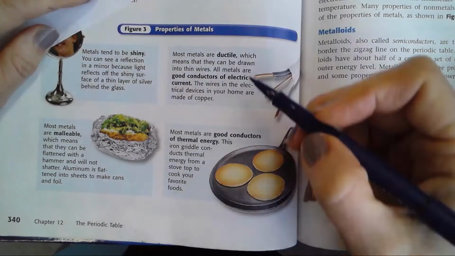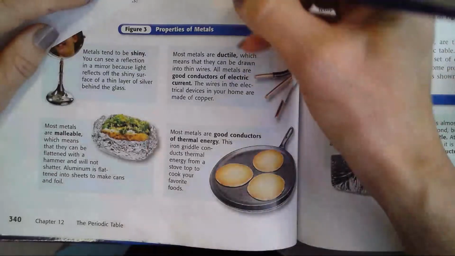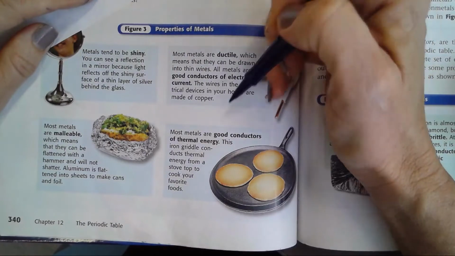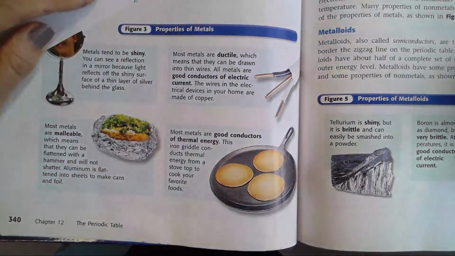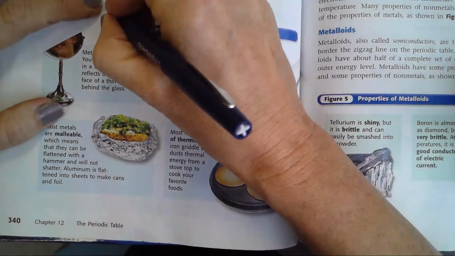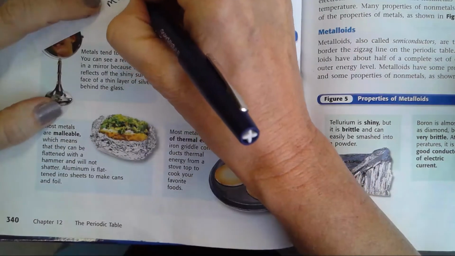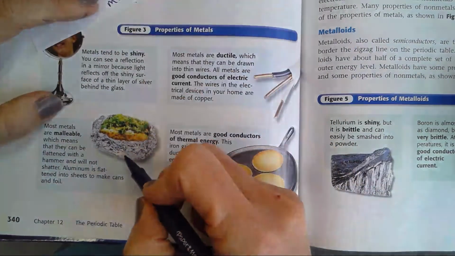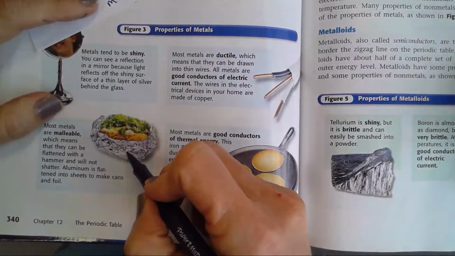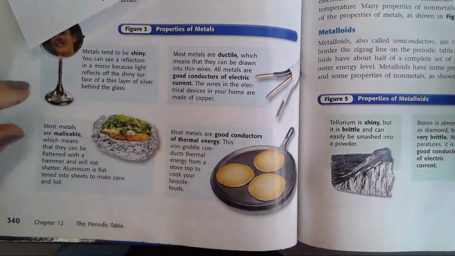They're also good conductors of thermal energy, so we say good conductors of electric and thermal. We're also going to say that they're malleable, which means, as in this picture of the aluminum foil, they can be flattened into sheets.